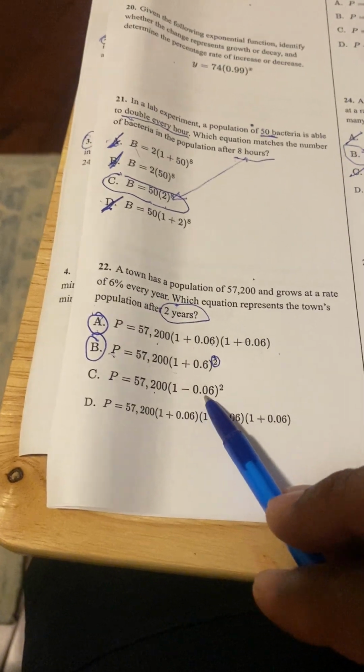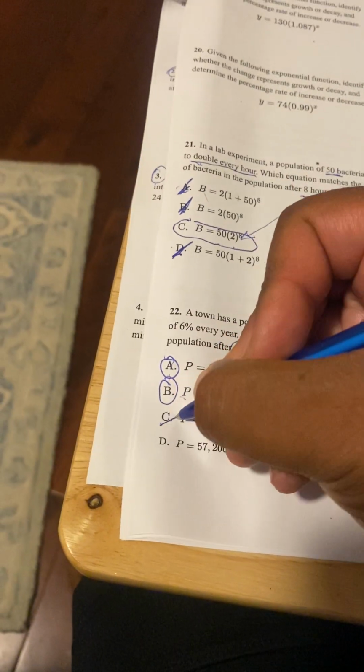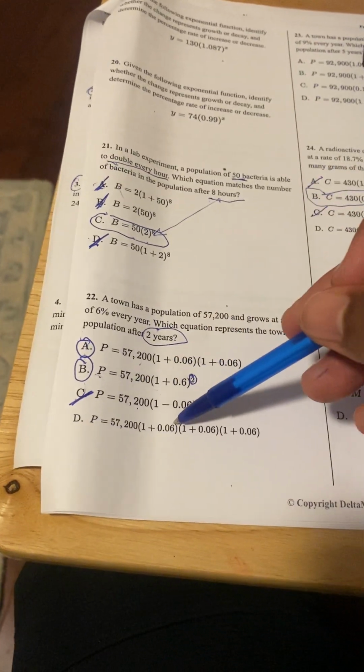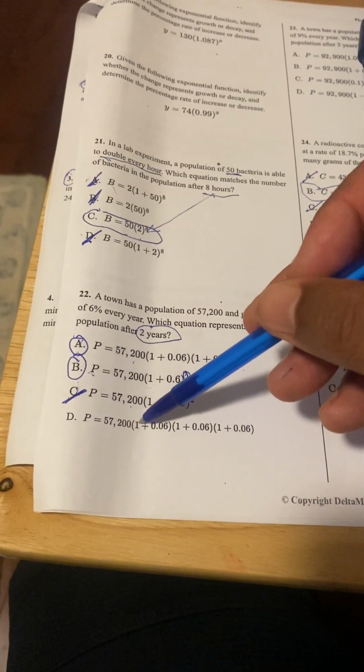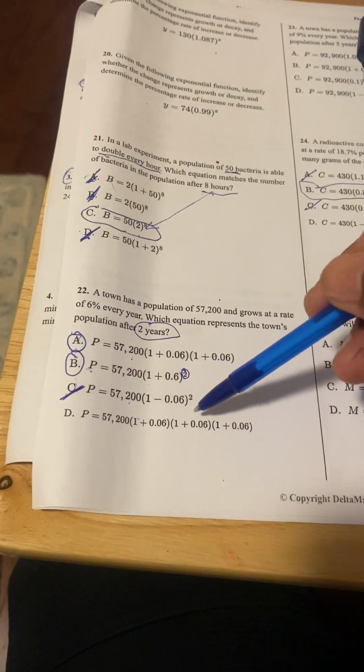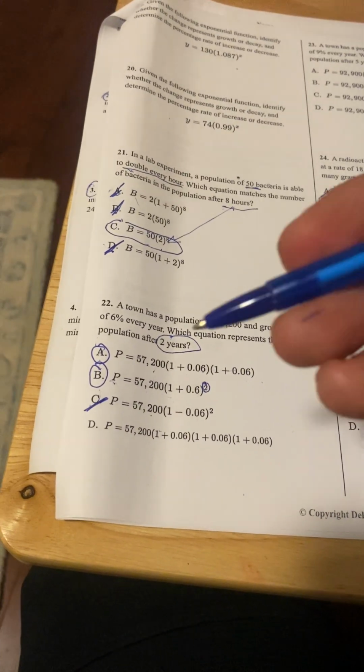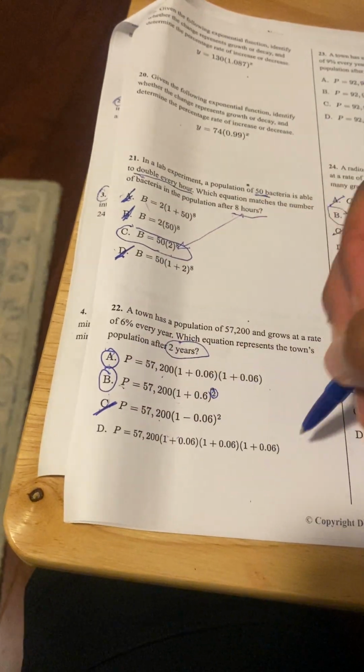That's decay, so that's why C is off, because they're subtracting. And D is off because they're doing 1 plus 0.06 3 times. That's for 3 years, not 2, because they multiplied it 3 times in a row. All right, so that's that. Now you can do the rest to 30.